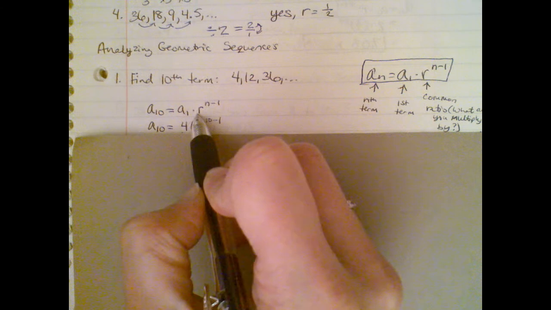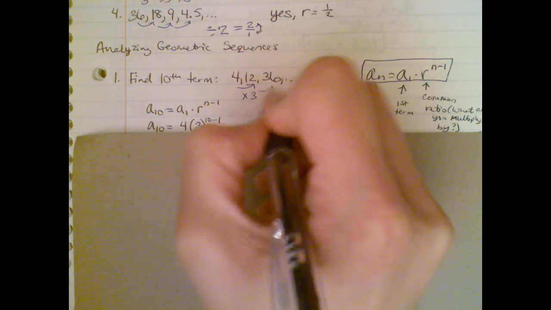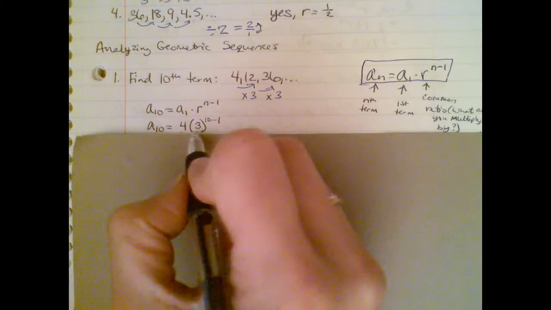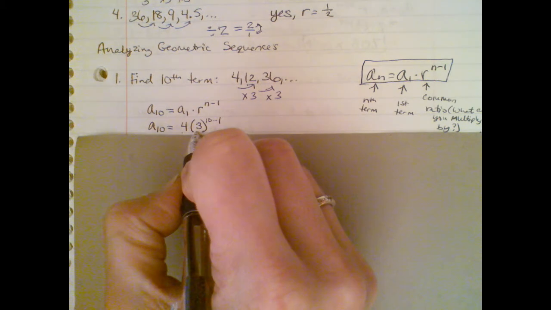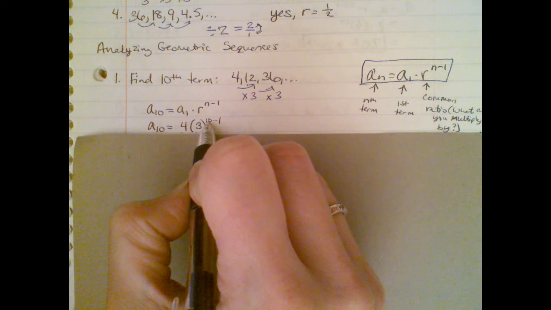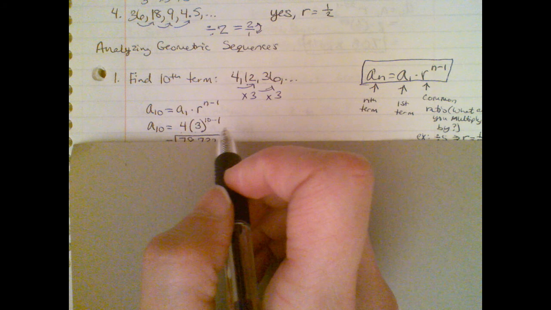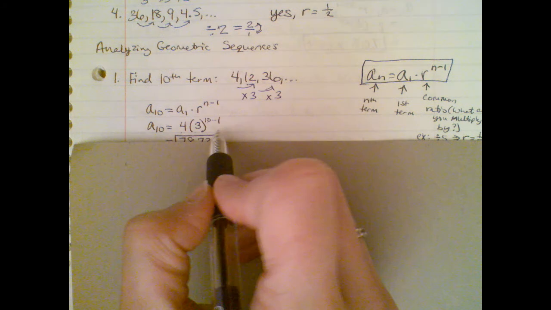Our r is what is our pattern, what are we multiplying by? So we're multiplying each time by 3, so we're going to plug in a positive 3 here. And again, our n is 10. We want to find the 10th term, so 10 minus 1. So then we're going to go through and simplify this down. We can plug this into our calculator just like this.